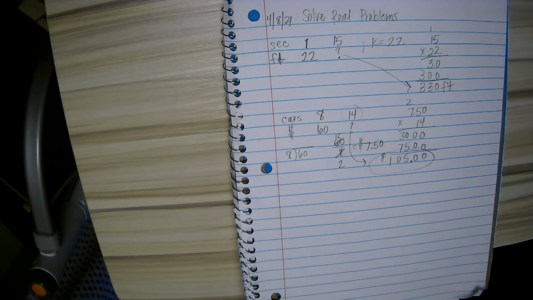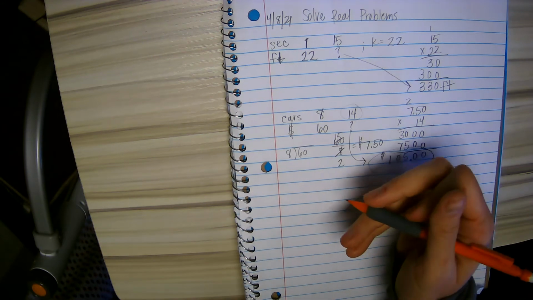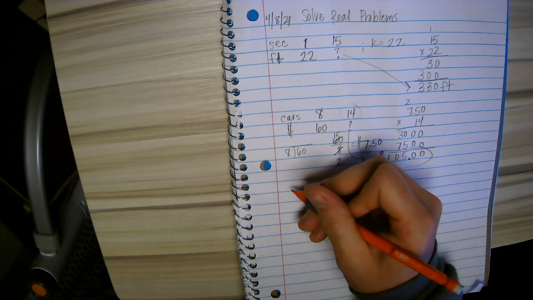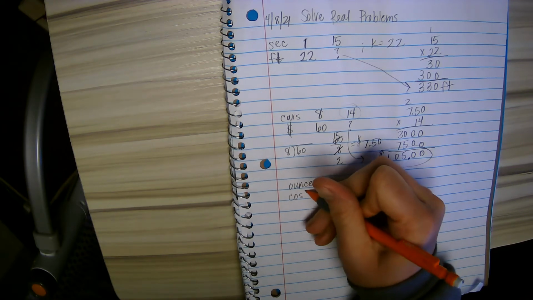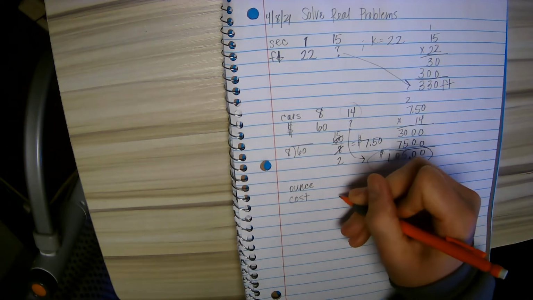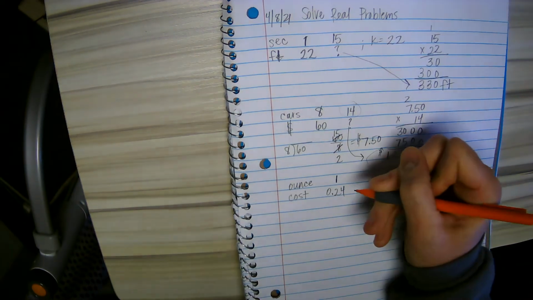Alright, now I think those are fairly straightforward. You're going to find K and then you're going to multiply. Sometimes though, you'll know things like a jar of peanut butter costs, so we have the ounce, and the cost. We know it costs 24 cents per ounce.